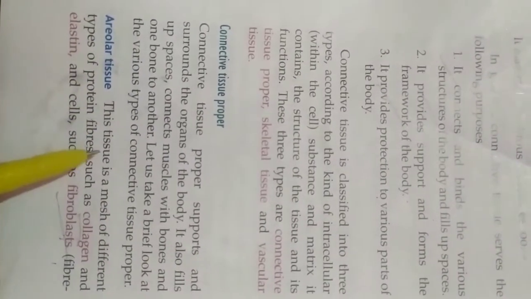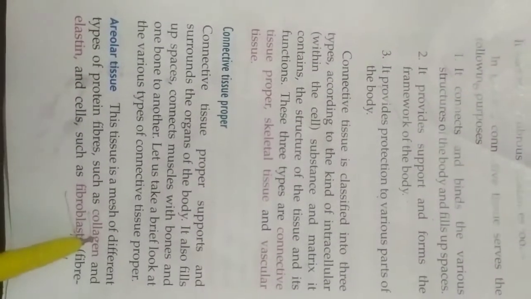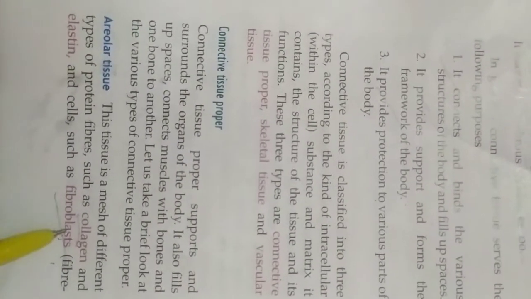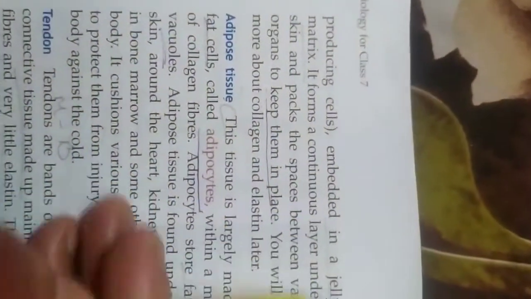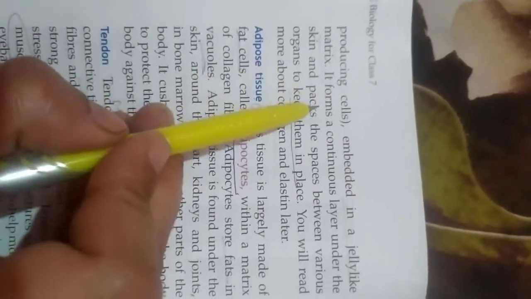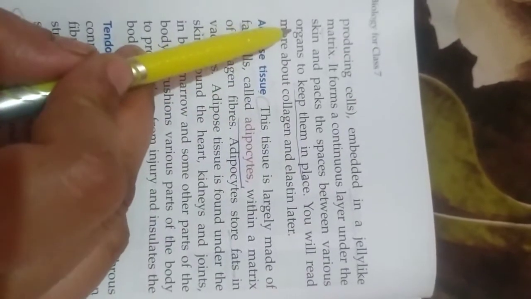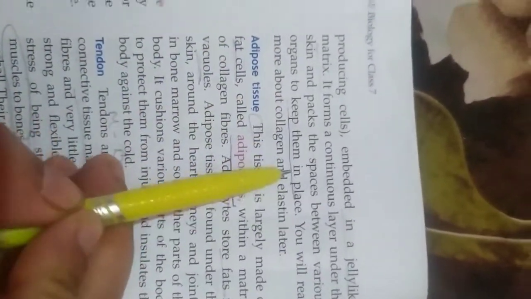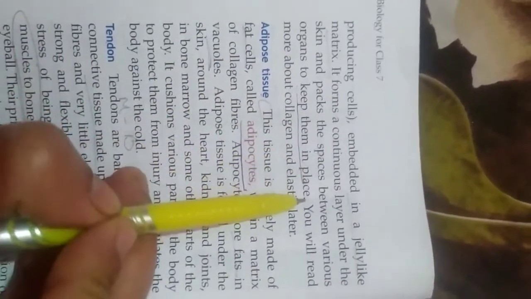Areolar tissue is a mixture or mesh of different types of protein fibers such as collagen, elastin and the fibroblasts. Fibroblasts are the cells which produce the fibers, and they are embedded in a jelly-like matrix, and it forms a continuous layer under the skin and packs the spaces between various organs to keep them in place. So the major function of the areolar tissue is to keep the organs in their proper place.